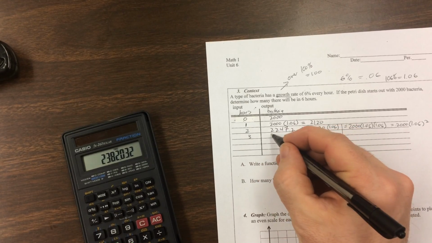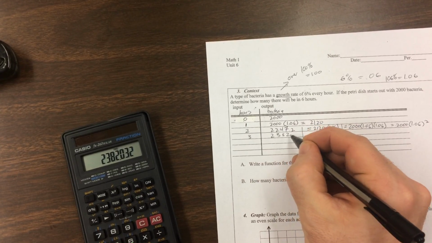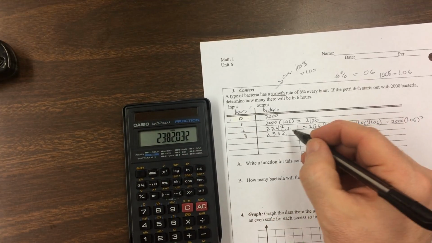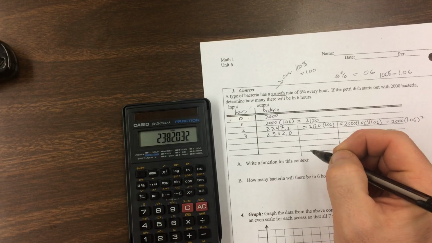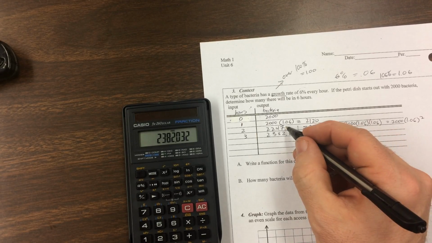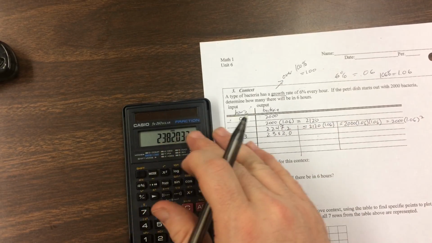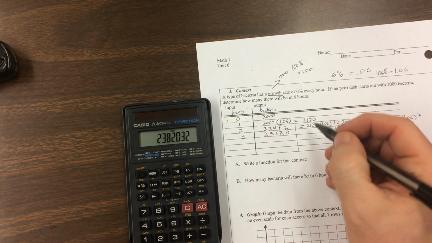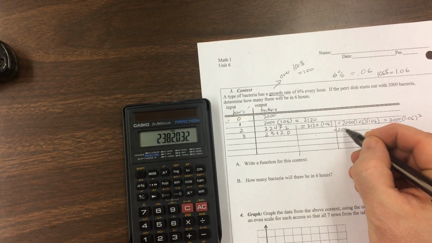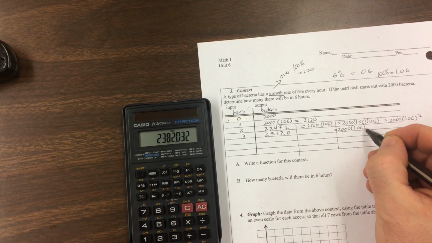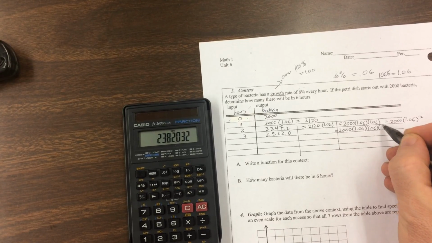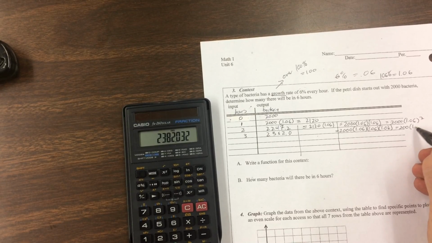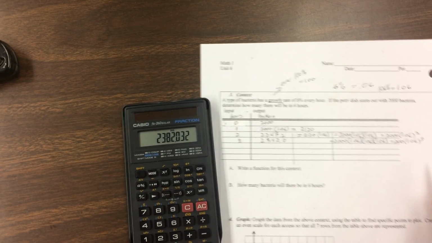So third hour, 2,382.032. So we can just say 2,382.03. That's close enough. I'm going to keep this in my calculator so I make sure I don't get off, because I don't round it when I'm actually doing the calculations. But for just showing it, that's fine. So this is 2,000 times 1.06 times 1.06 times 1.06, to the third.